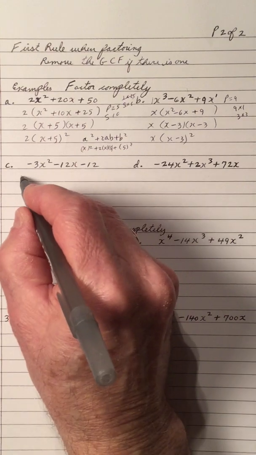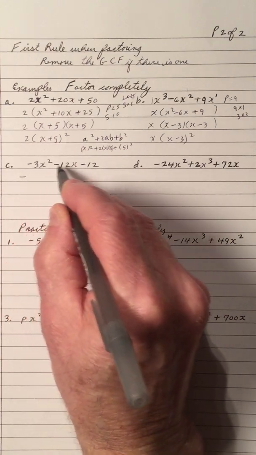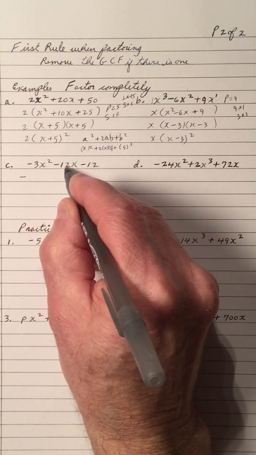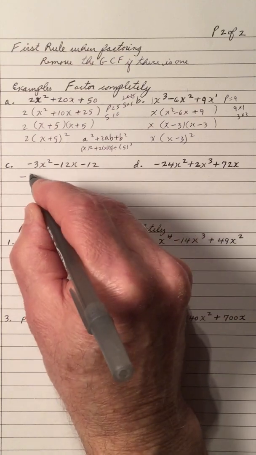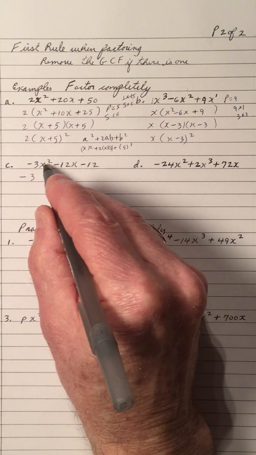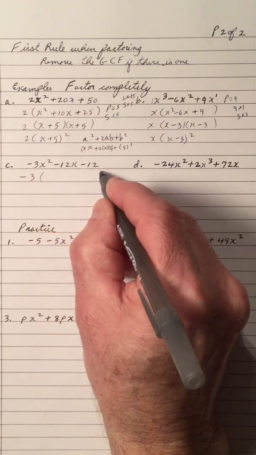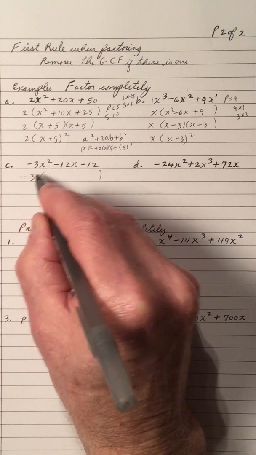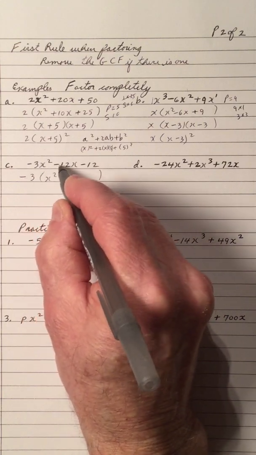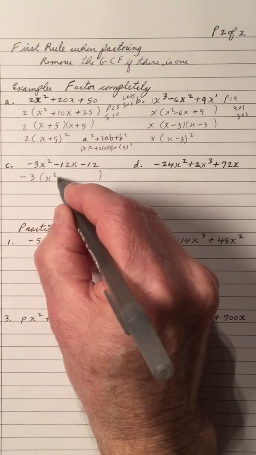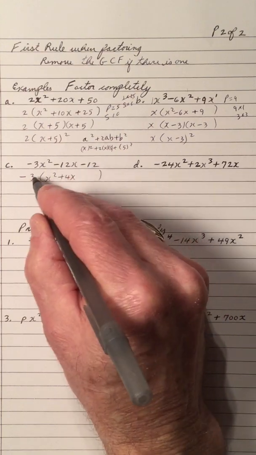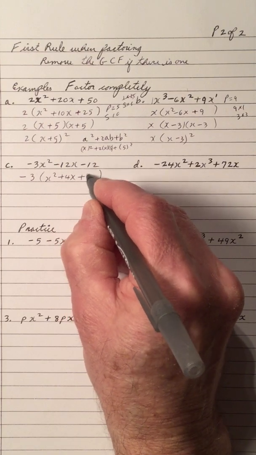C, we have a negative, so we should remove the negative as the leading coefficient. And 3 into 12 is 4, so 3 is a numerical GCF. x is not common, so the GCF is negative 3. Negative 3x squared divided by negative 3 is x squared. Negative 12x divided by negative 3 is plus 4x. And negative 12 divided by negative 3 is plus 4.